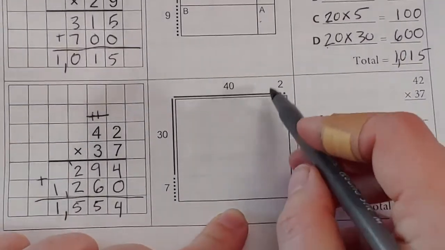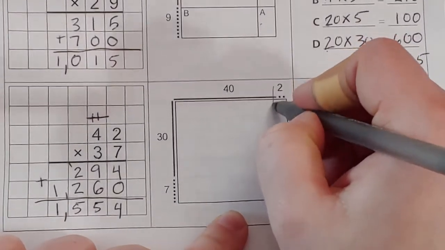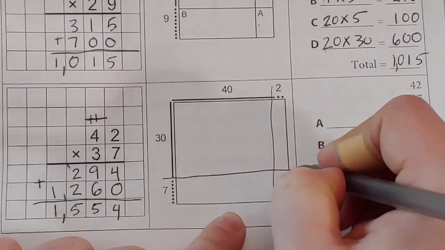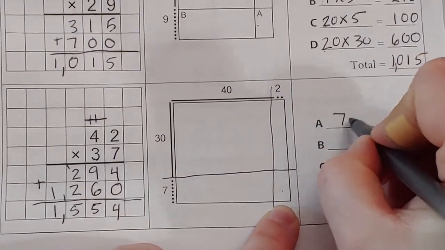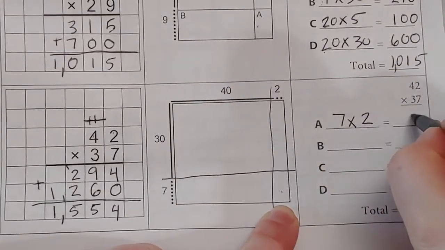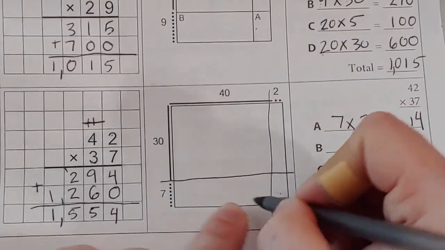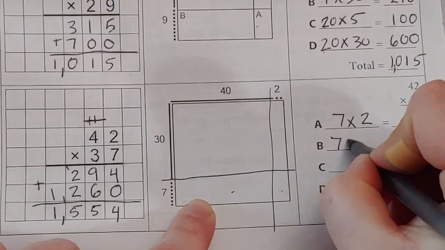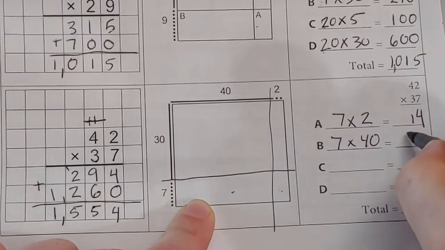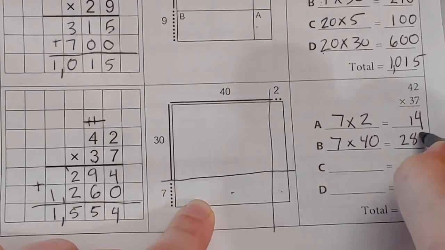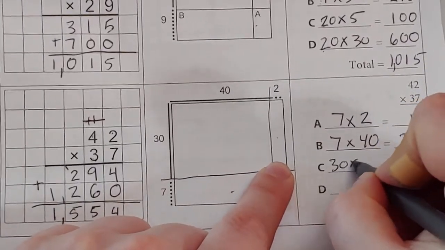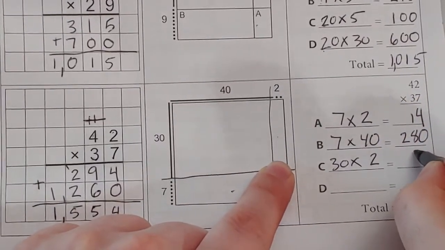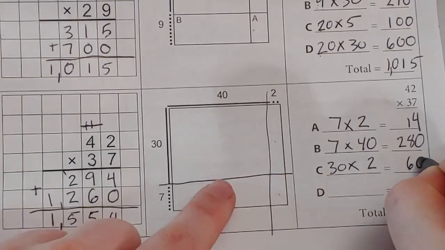Now I'm going to use this to make sure I was right. Okay. So they took a lot of the supports out here for me, but if I go like this, there's nothing stopping me from putting them back in. I know that A is the first one, so 7 times 2, 14. B is next one over, 7 times 40, 28, put the 0 in. C is up here at the top, 30 times 2, 60.